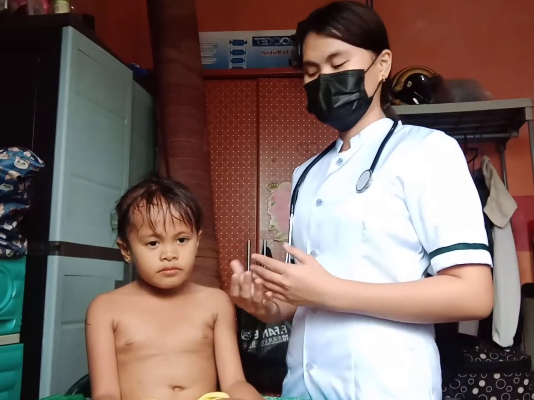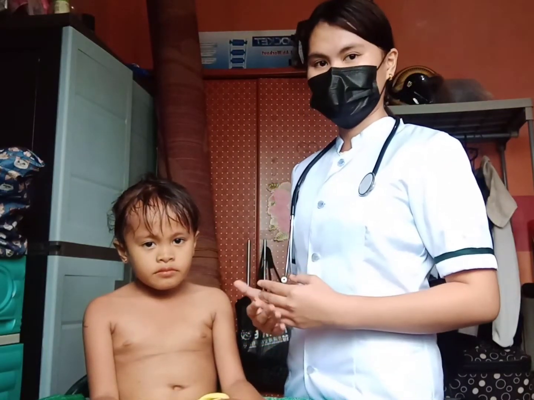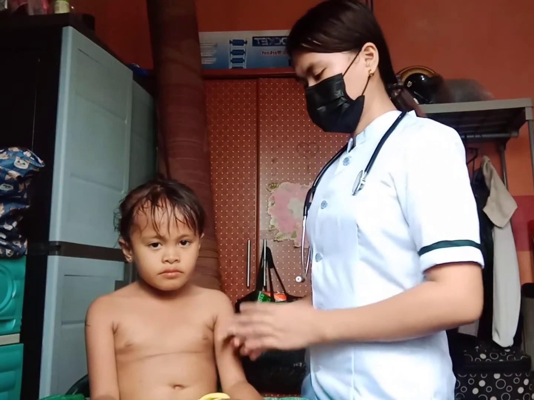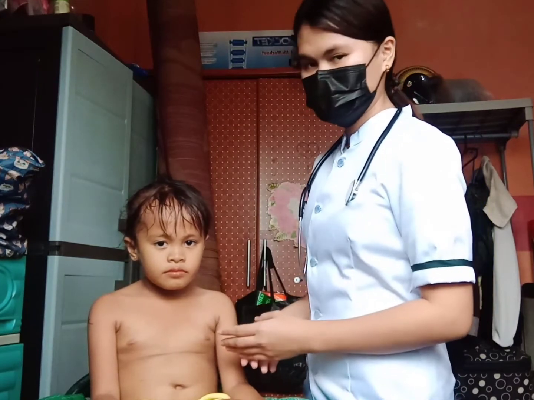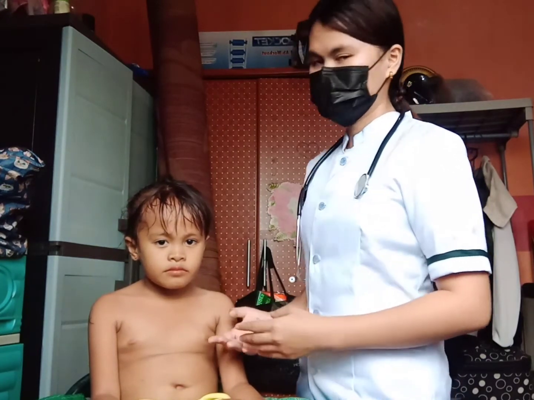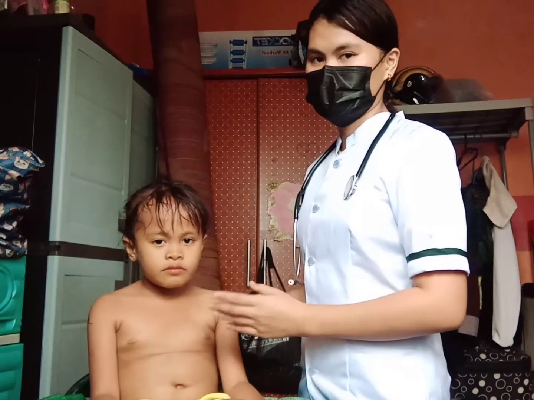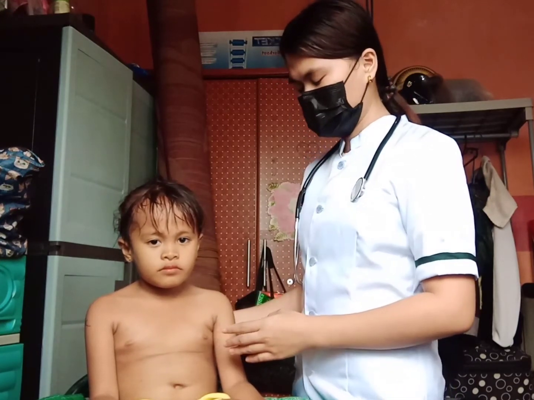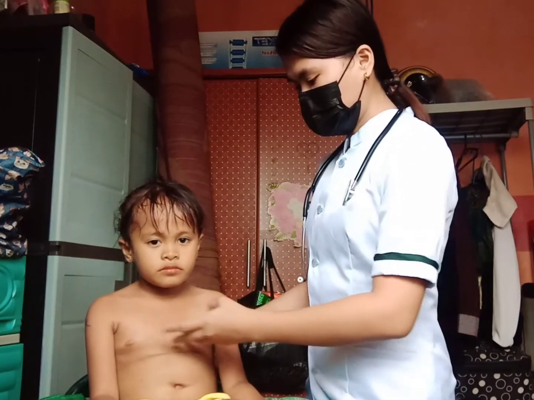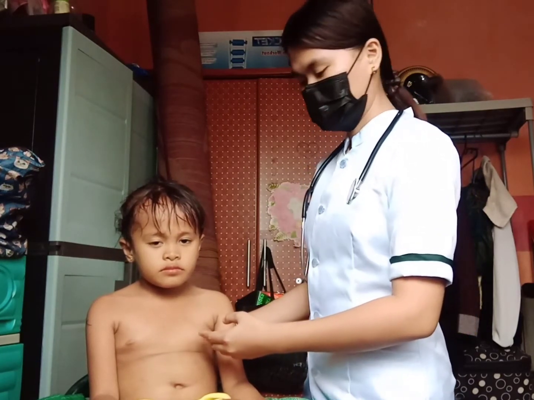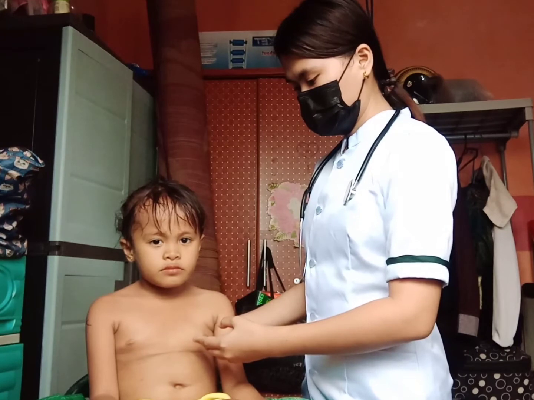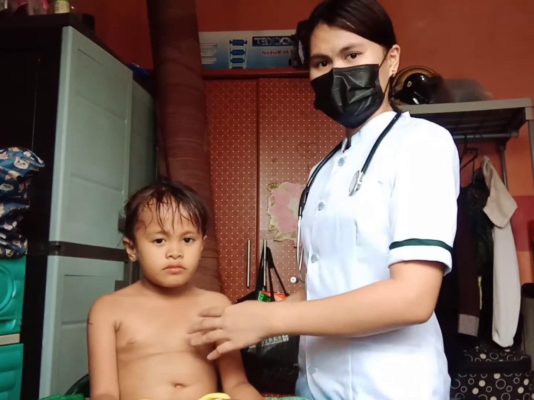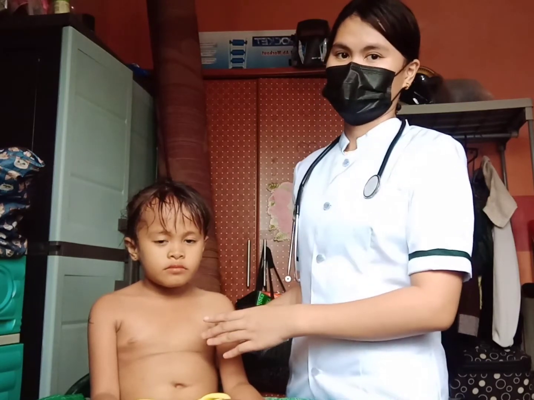Moving on, for the fourth one, we will inspect the patient's pericardium, which is part of the chest. And we are looking for abnormalities in the movement, no, kung ano yung mali as the patient inhales and exhales. So as we observe, normal ang movement ng kanyang paghinga. And as we can see, a normal respiratory lang yung nakikita natin.